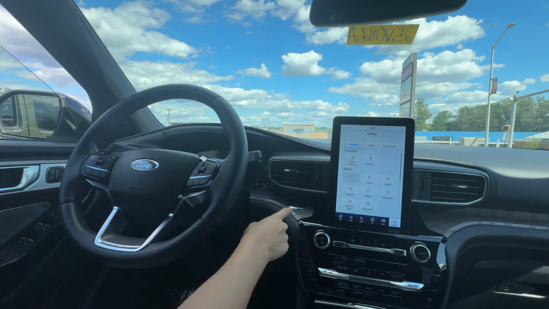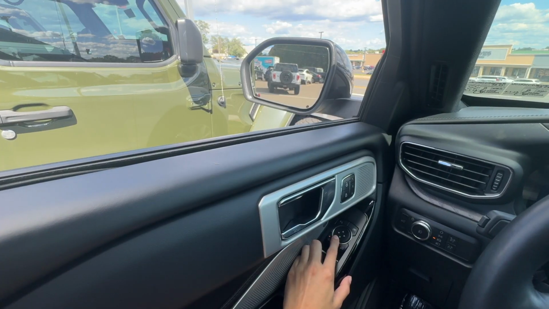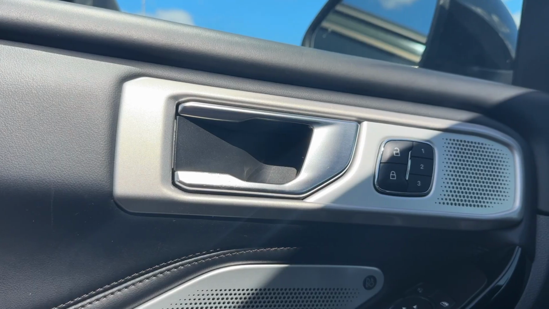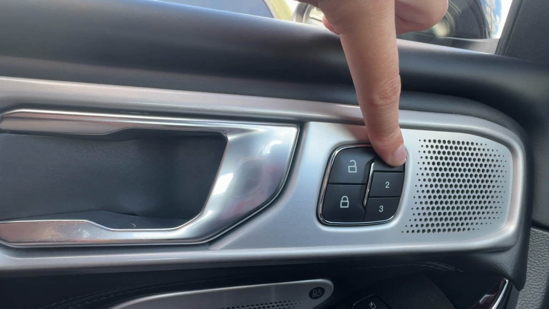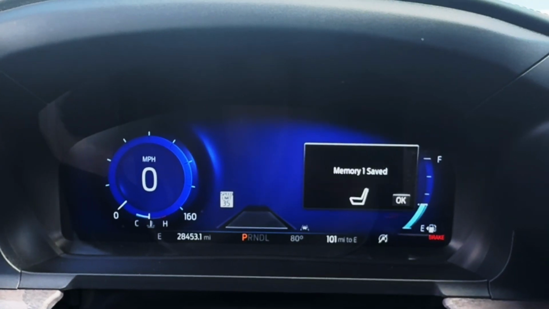First, turn on the ignition. Adjust the seat, mirrors, and steering wheel to your desired position. Then, press and hold the number 1, 2, or 3 until you hear a chime. A confirmation will also appear on the screen.